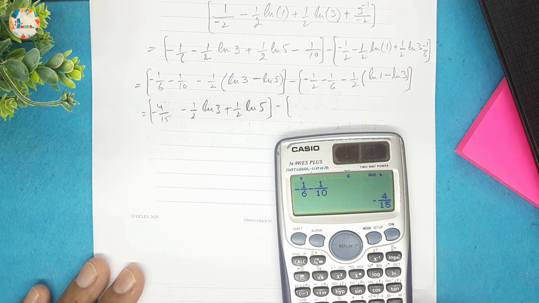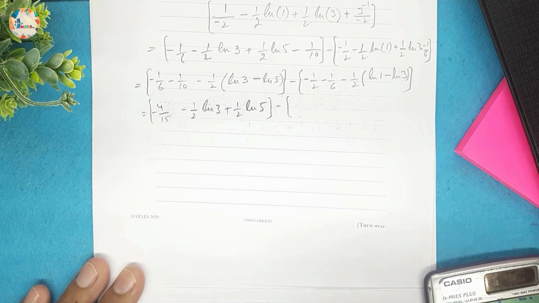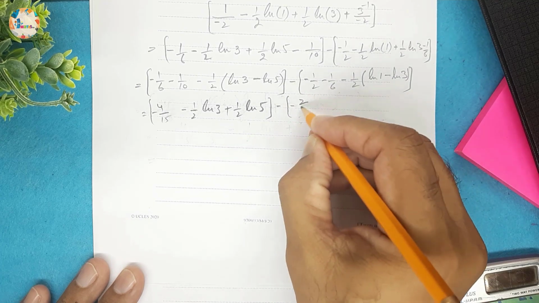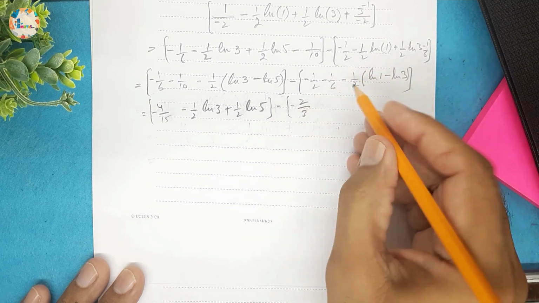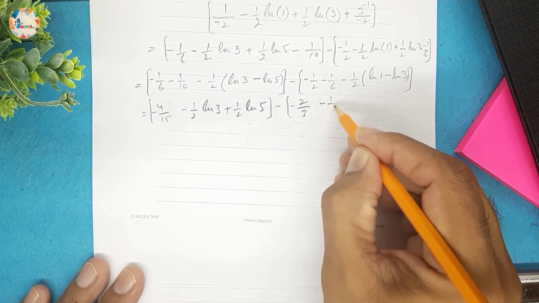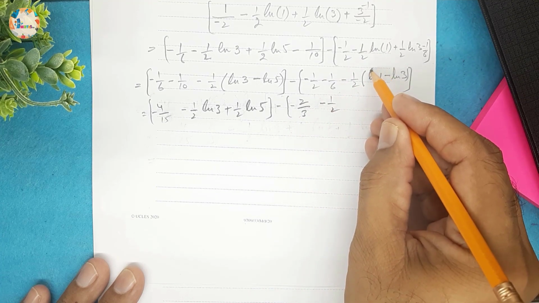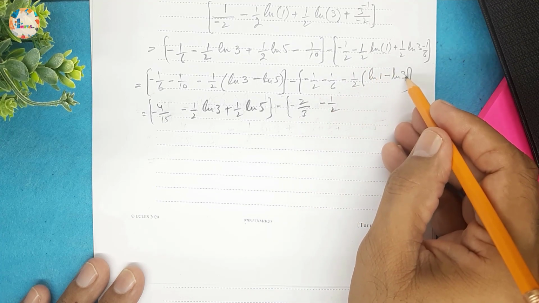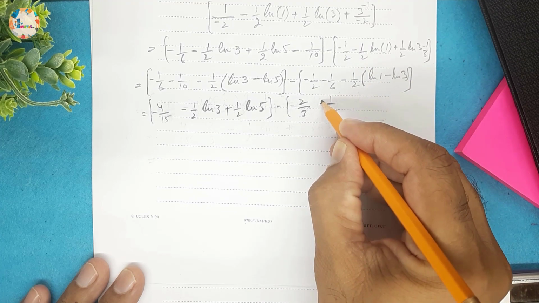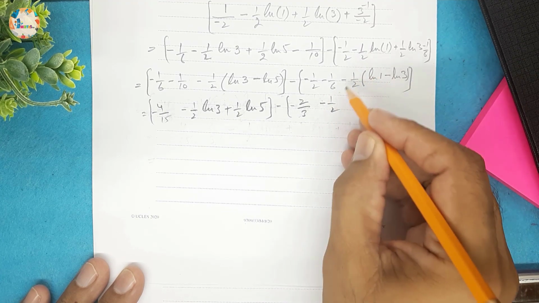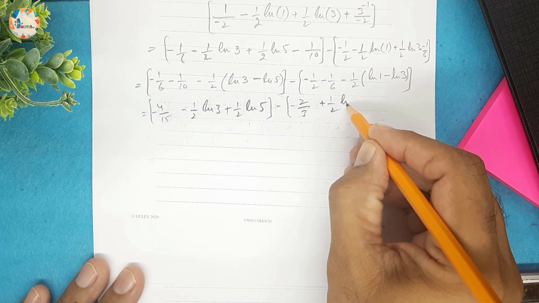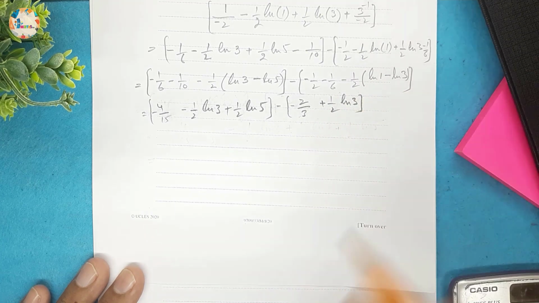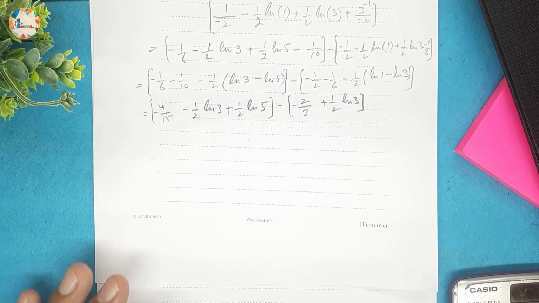Minus 1 by 2 minus 1 over 2 and minus 1 over 6 will be equal to minus 2 by 3. So we can write here minus 2 over 3, and this will be minus 1 by 2 log 1, which is basically 0, so it will be log of 3, so this will be plus log of 3. Now we can open the brackets.